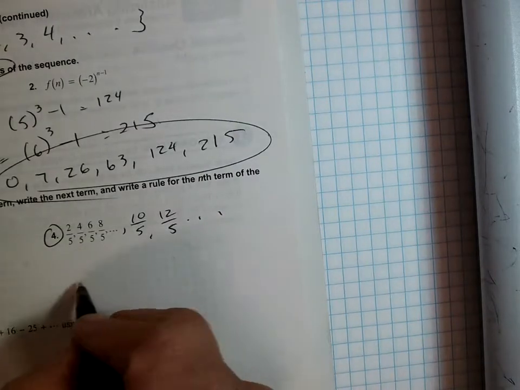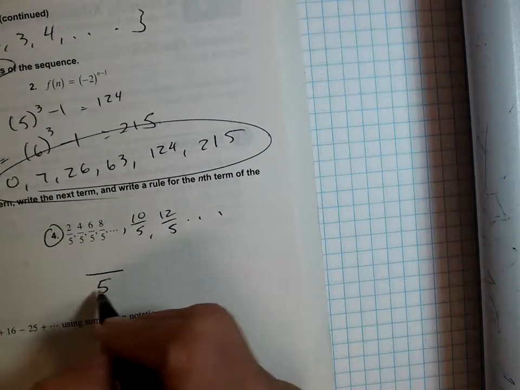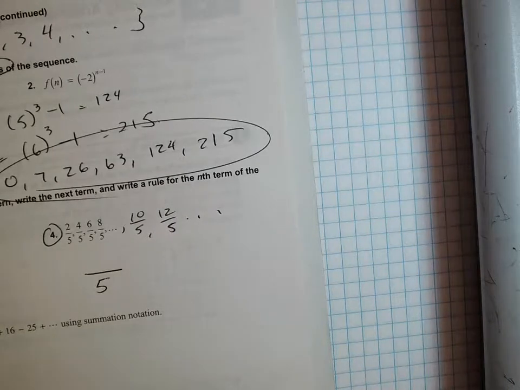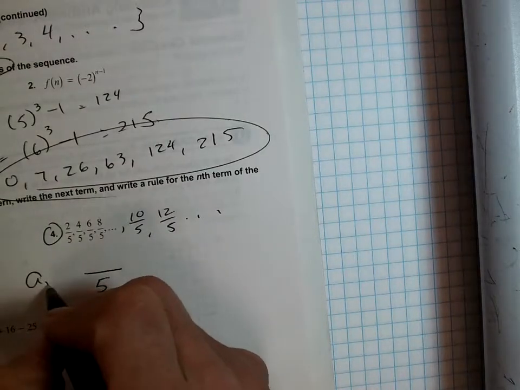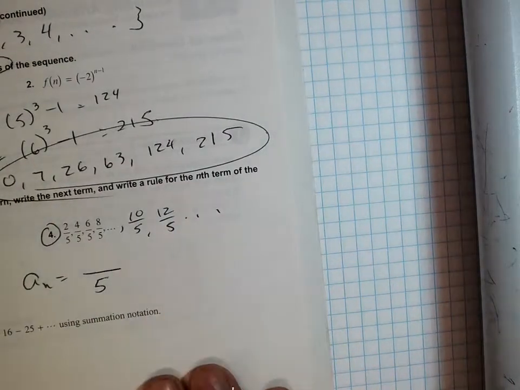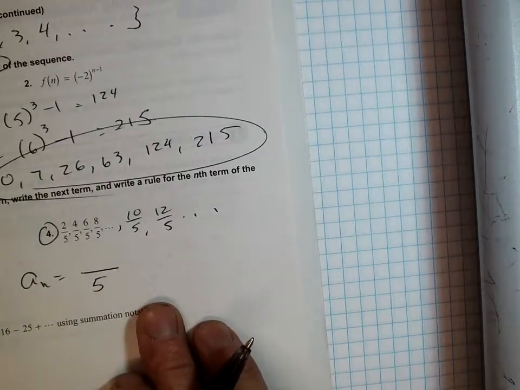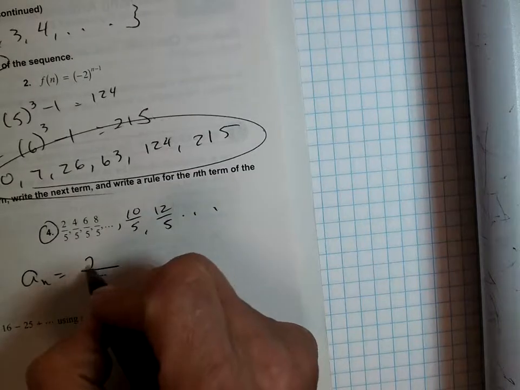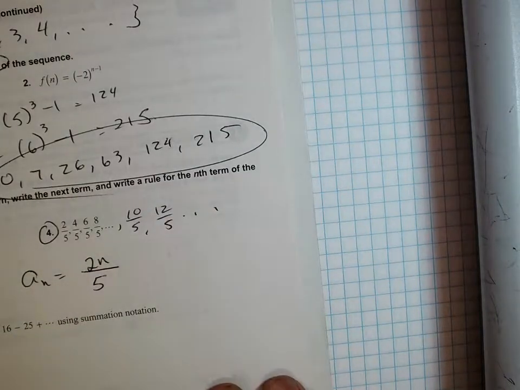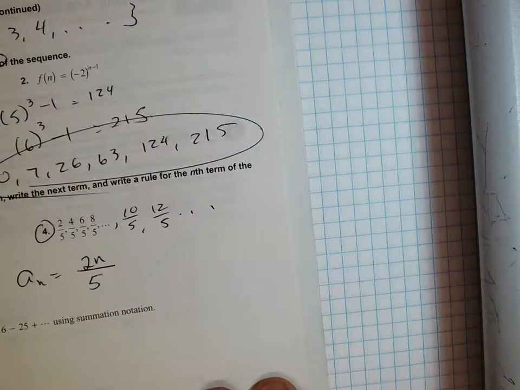So if I make a formula, 5 is always on the bottom, right? A of n equals, 5 is always on the bottom, correct? Okay. But then what goes on top? You said we're going up by 2's, right? So, in fact, I heard somebody say 2n.